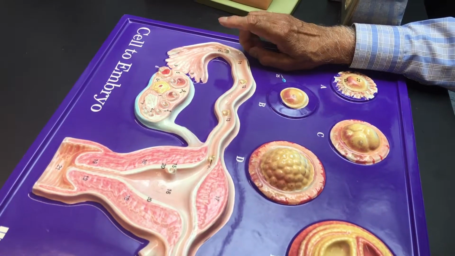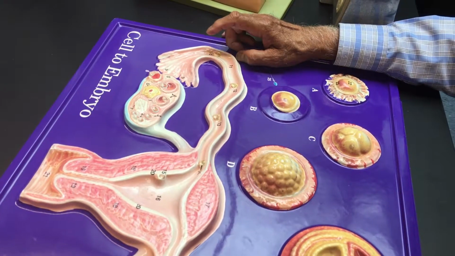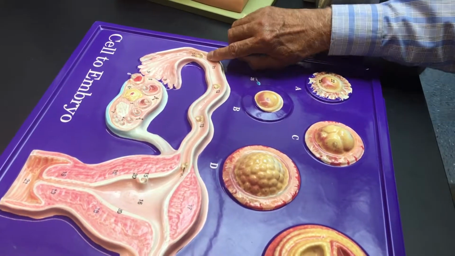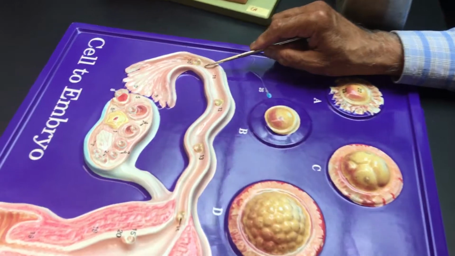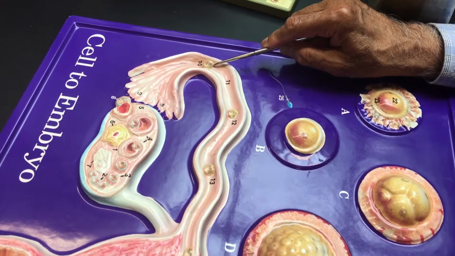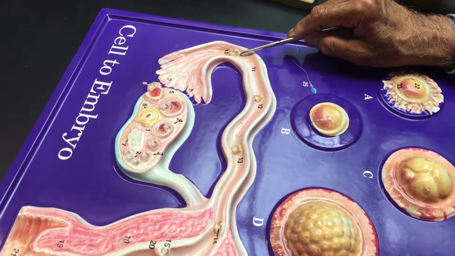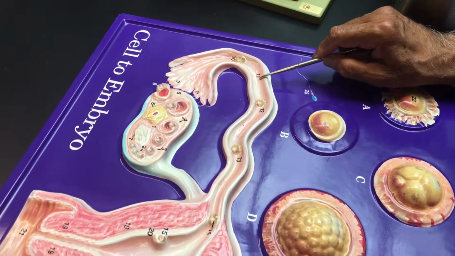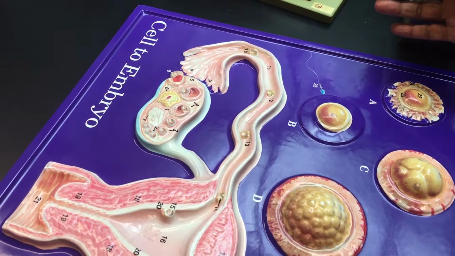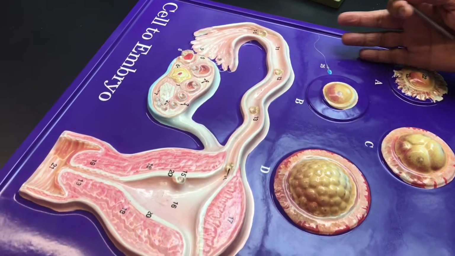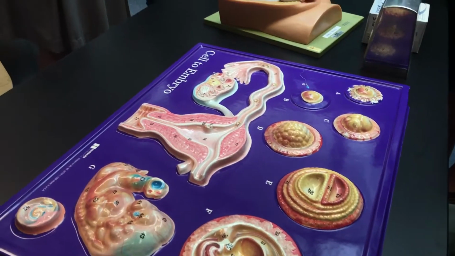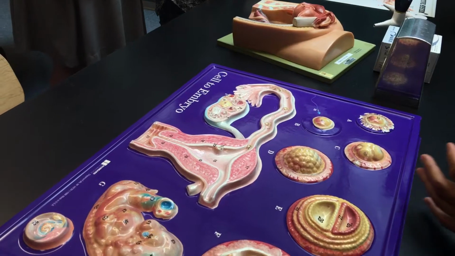And here, this is the secondary oocyte and is encountered by a sperm cell. Look here, little sperm cell is shown here. And this is the usual site of fertilization. Okay? And when fertilized, immediately what happens to the zygote? Mitosis takes over. Repeated mitosis. Yeah, 1 to 2, 2 to 4, 4 to 8, like that.